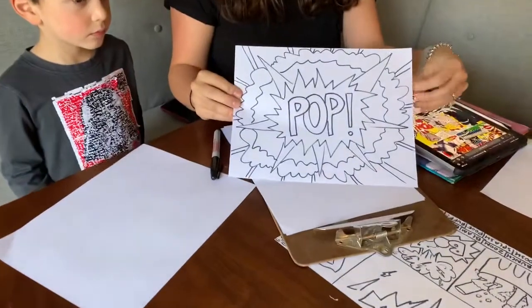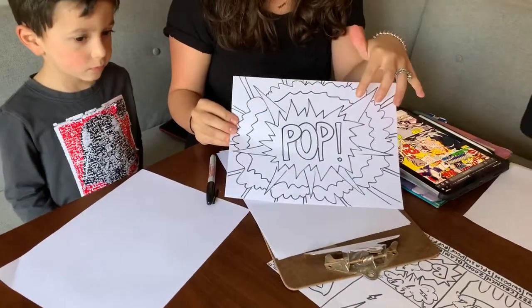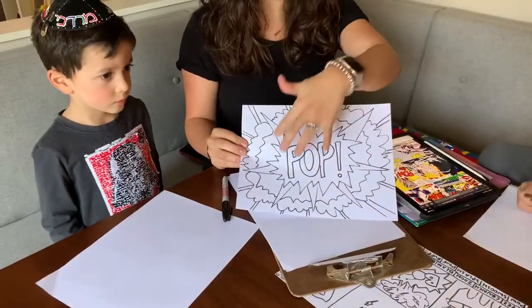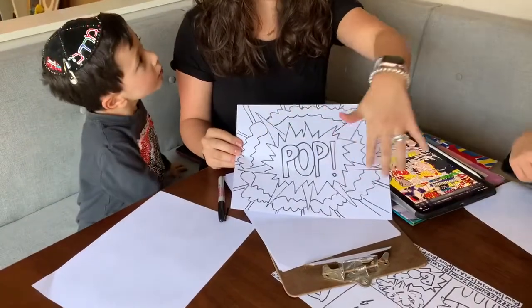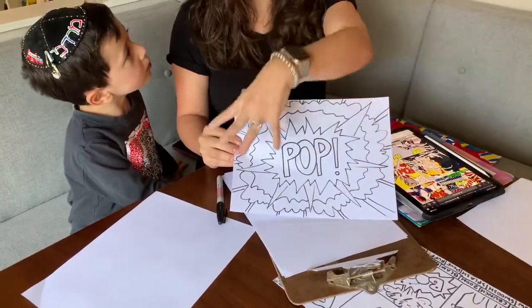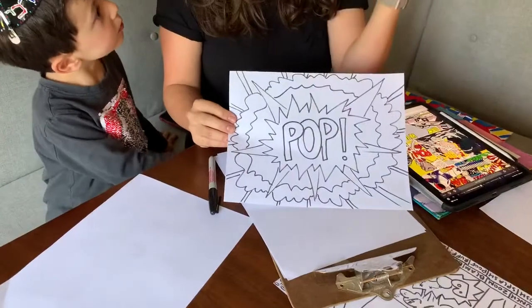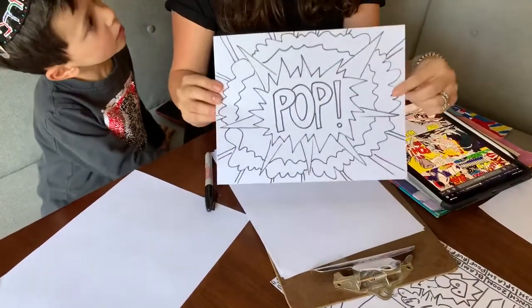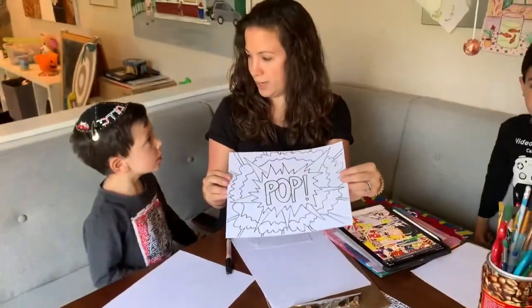I'm going to teach you how to write letters in bubble letters and how to create all these different layers around the letters to kind of bring your attention to the center words, and then you can color it in however you want.